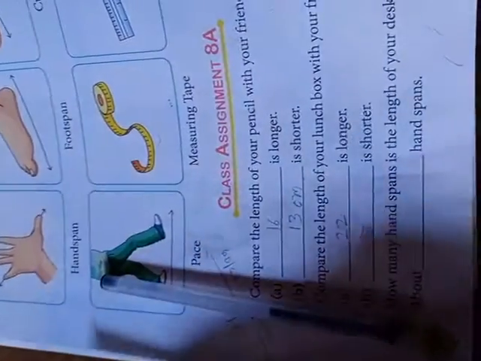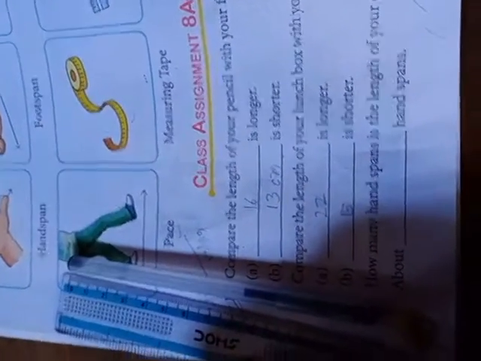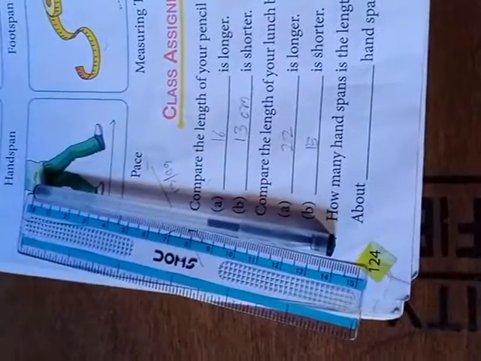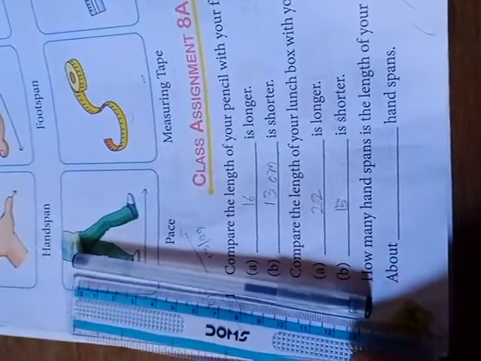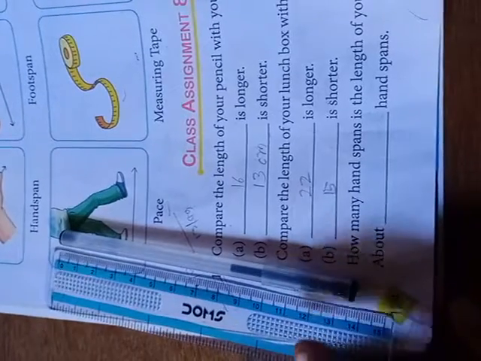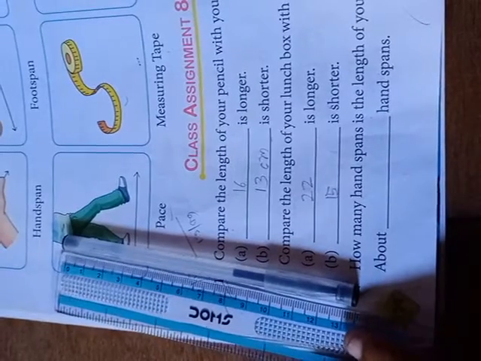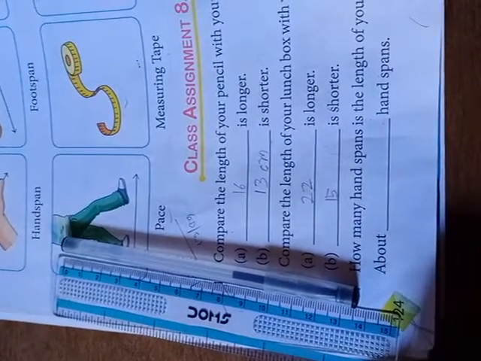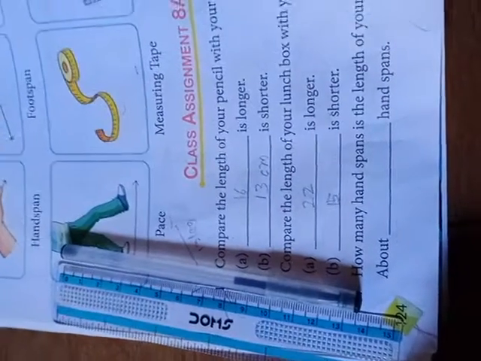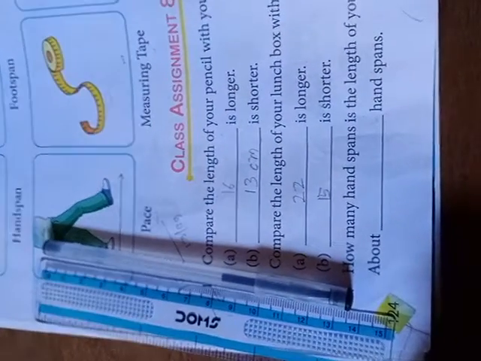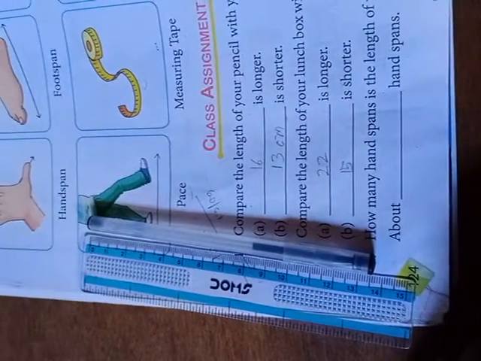Then I will measure these things. Obviously we should keep it at the 0 scale. And here is 13.9, sorry, it will be 13.5. Okay, like this you should measure at first. After that I will go to the next page.